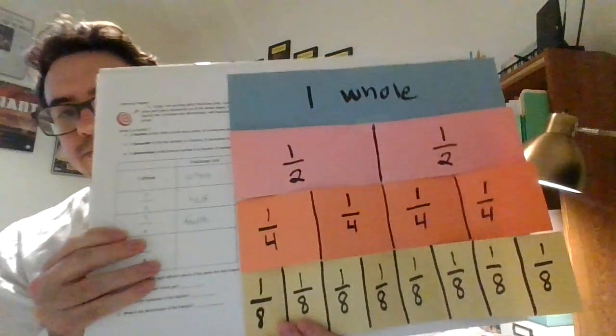Just like the other ones, you're going to line it up with the other fraction strips, making sure that the edges line up. So once I have it lined up, it looks like this.